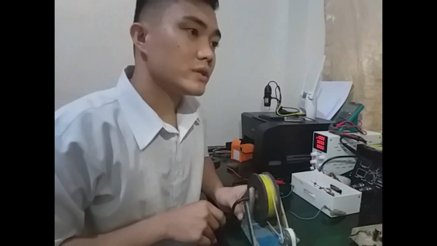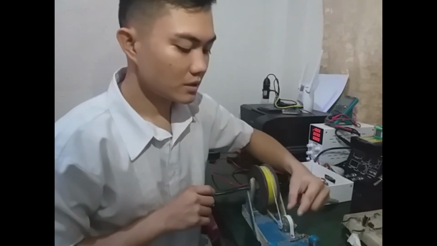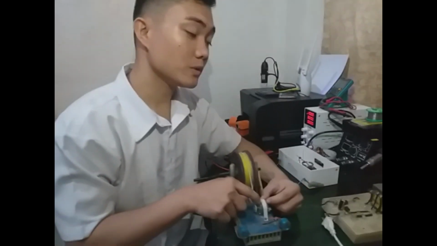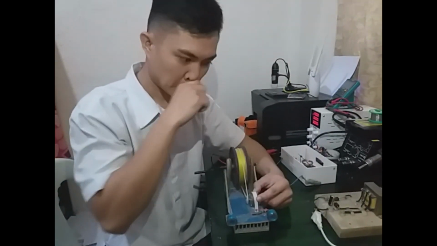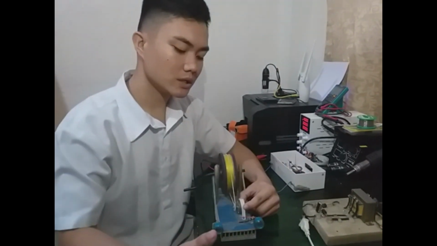It converts mechanical energy to electrical energy. We still use an electric motor, but in this case we convert mechanical energy into electrical energy.